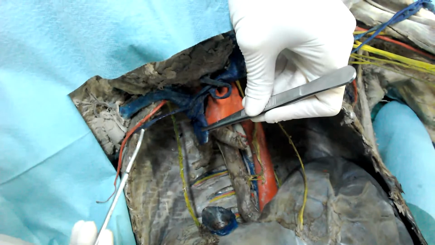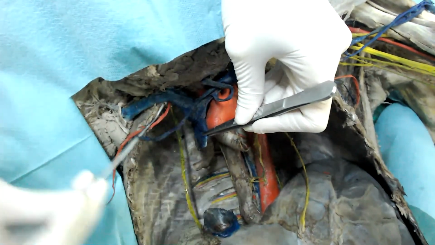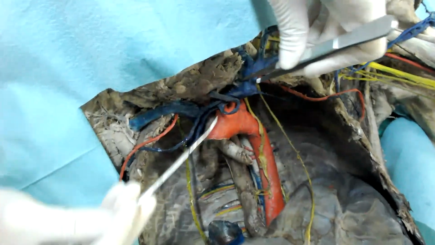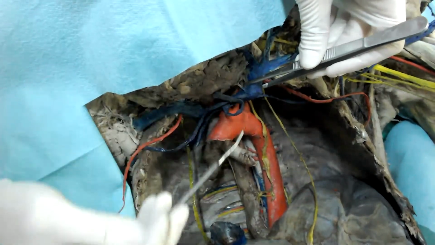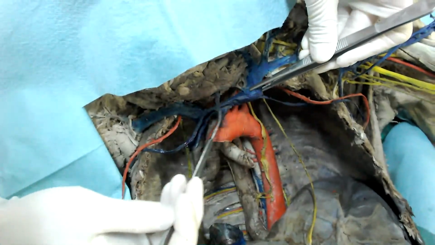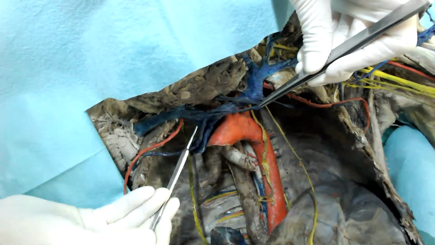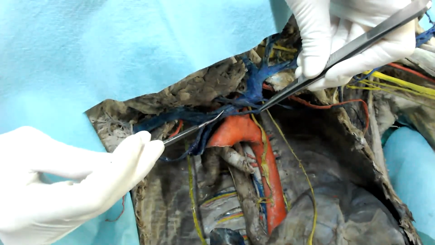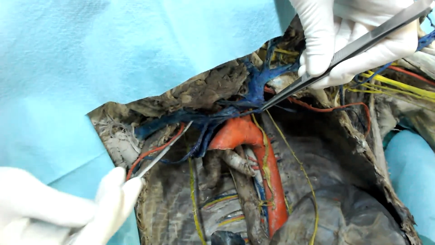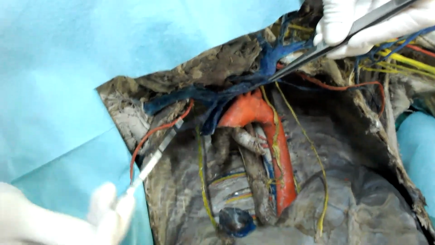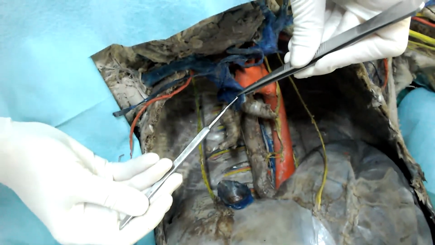You can see how the superior vena cava is formed: the subclavian, internal jugular and external jugular veins form the brachiocephalic veins, one on the left side and one on the right side. The two brachiocephalics join to form our superior vena cava.